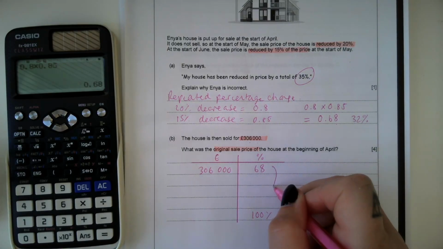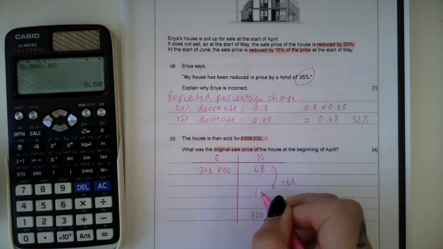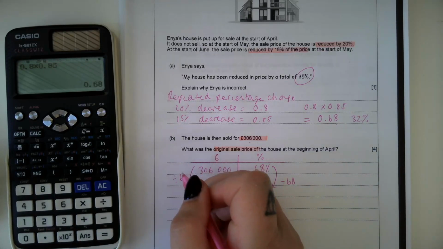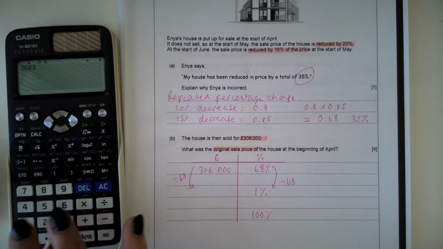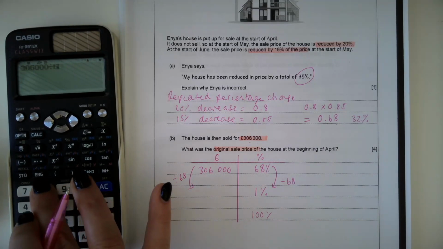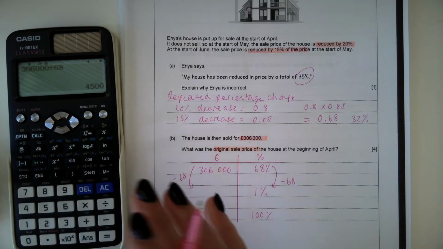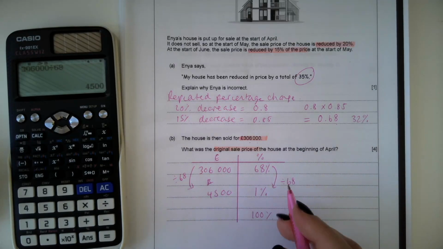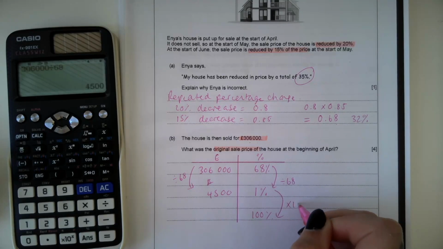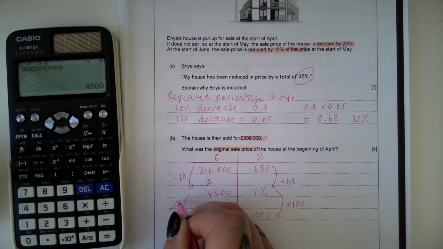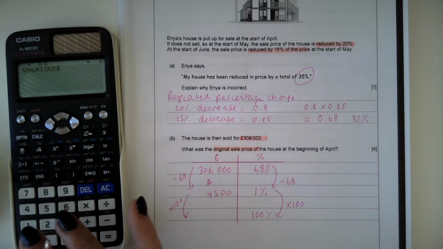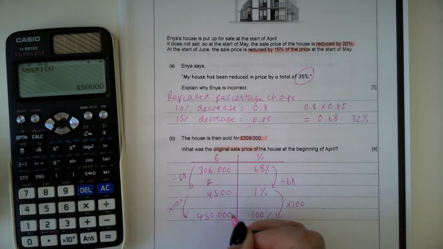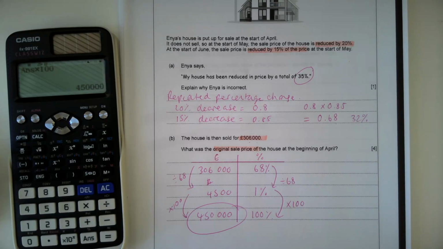So the first thing I'm going to do is if I divide by 68, that will tell me what 1% is. But I need to do it to the other side. So 306,000 divided by 68. 4,500. So that's 1%. So to find the original, I just times that 1% by 100. So if I times this by 100, that's 450,000, and that's my answer. That's the original price.